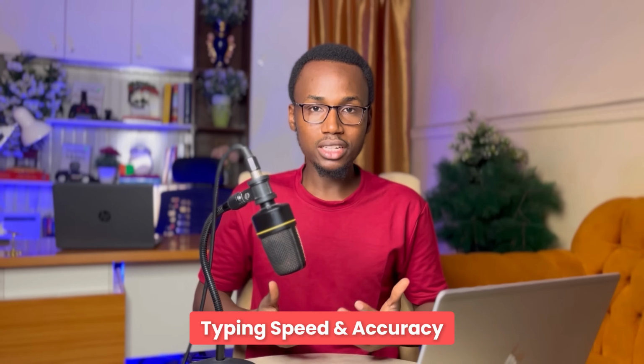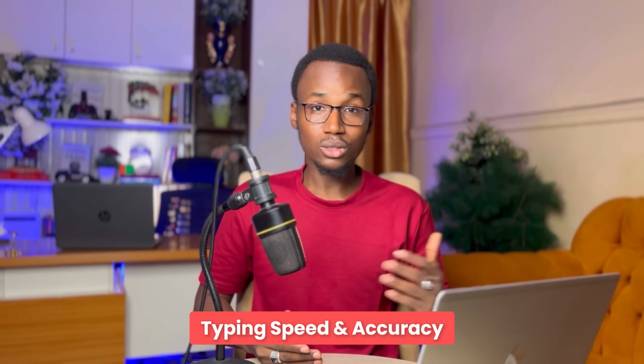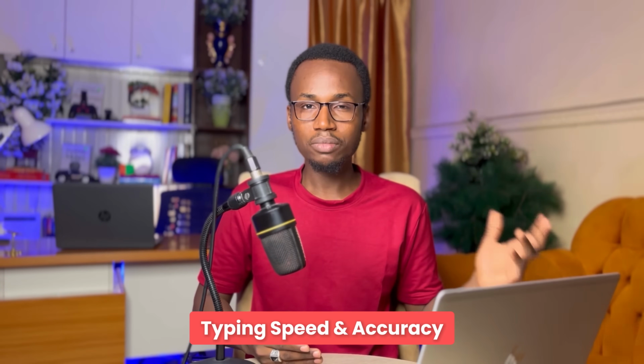The very first skill that you need in order to succeed in data entry is typing speed and accuracy. Whether you are working as a data entry virtual assistant or as a full-time employee for a company, you have to be very accurate and you have to have typing speed in order to succeed, because the job involves typing data from one source to another. And this is easy to learn, really.